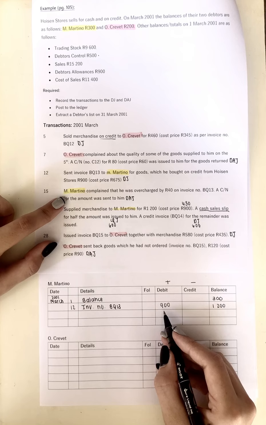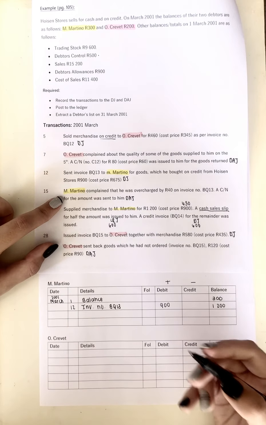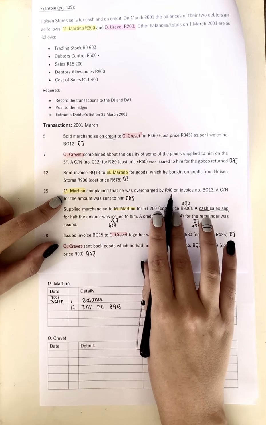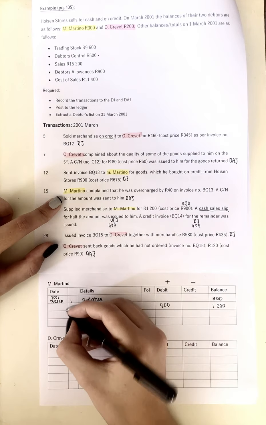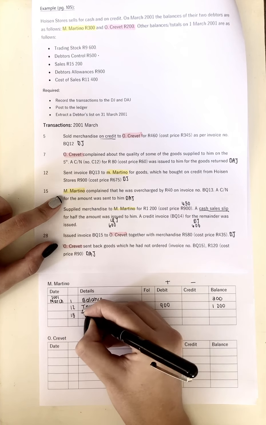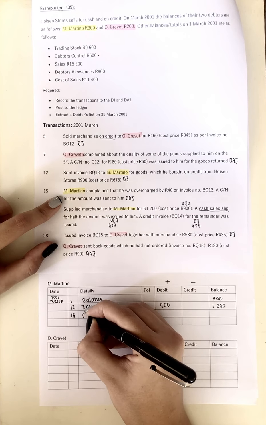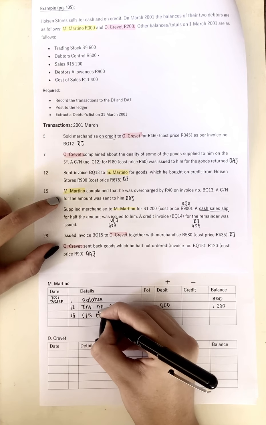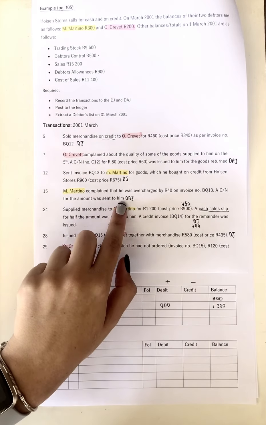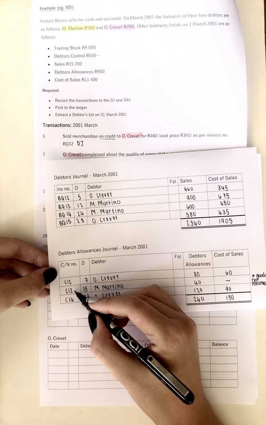Okay. Next thing he did is he returned goods. Or he didn't return goods, he was overcharged, and we gave him an allowance. So on the 15th, credit note C, and there's no credit note here, so I quickly check what was his credit note number. It was 13.